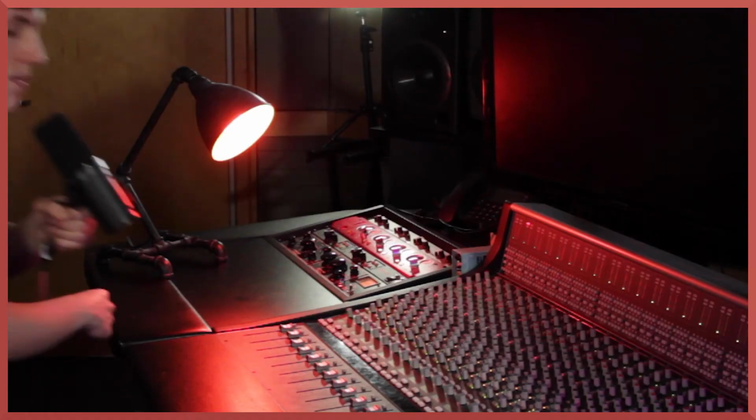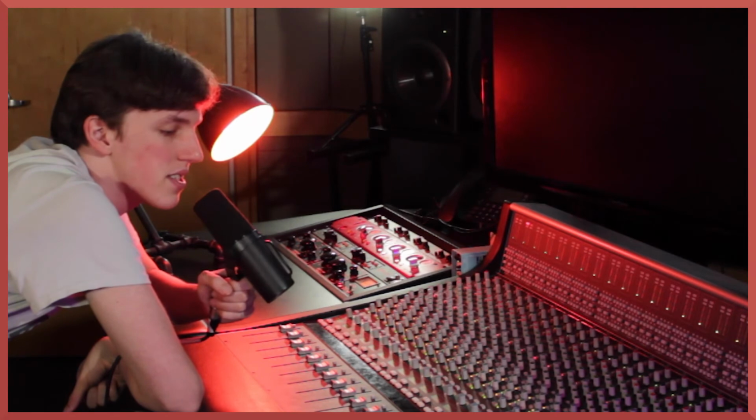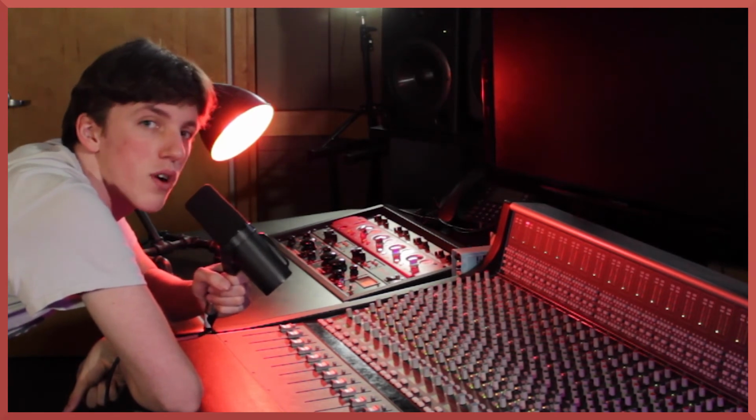In addition to considering the signal flow between our microphones and our hardware, we can also consider the individual pieces of a unit like the SSL here. So in any large format recording studio, the console is going to be the centerpiece as well as probably the most intimidating piece of hardware in the room.